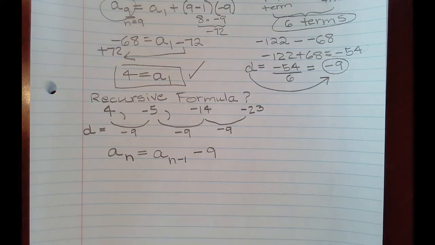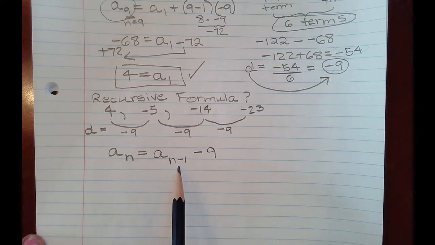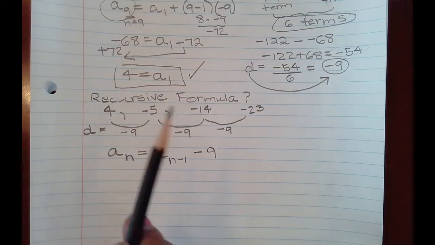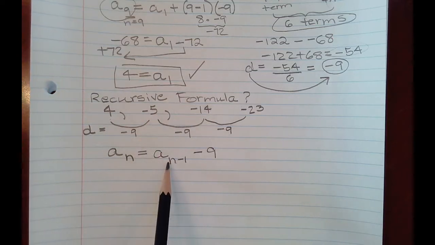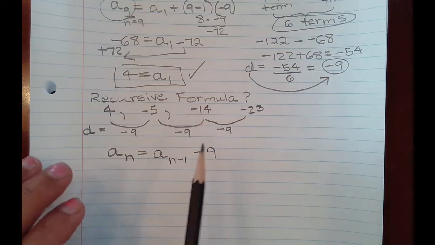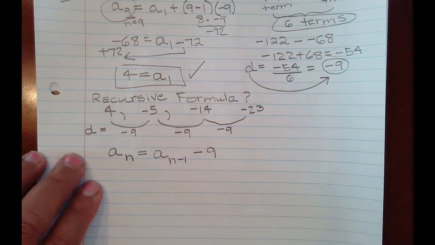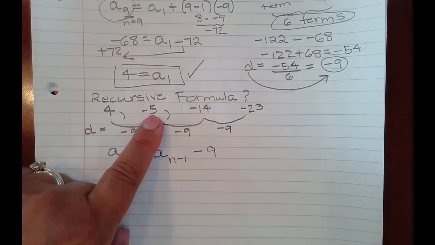Recursive formulas are all about how to find any term in the sequence using the previous term. N minus 1 is the term before the one you're looking for. So you could find this one right here using this formula. You could find this one using this formula. And look, it actually works. Let's say you wanted to find that right there.